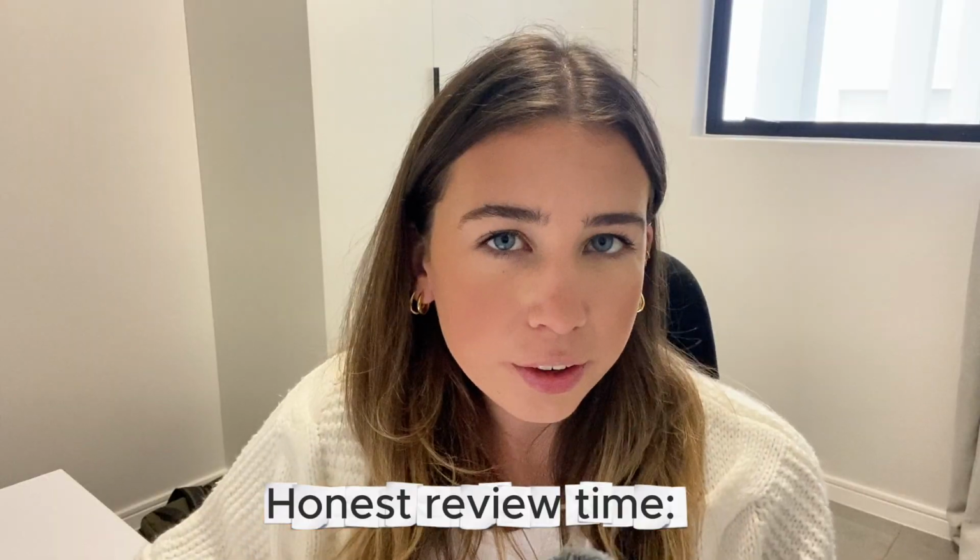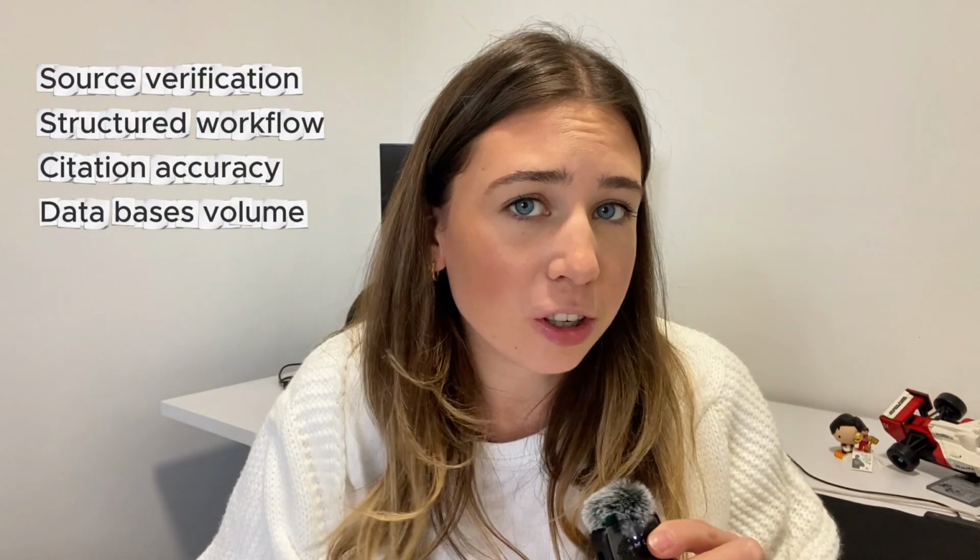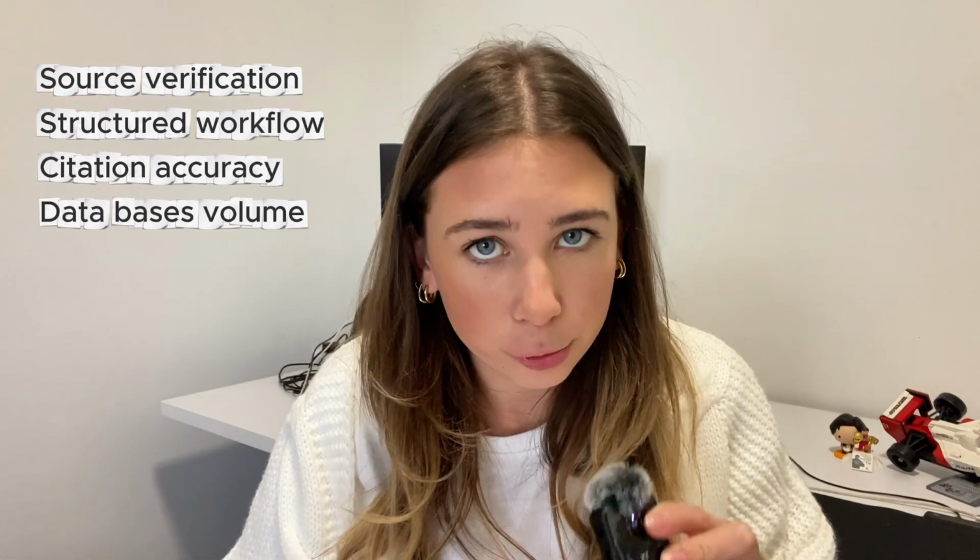Alright, so honest review time. So what StudyTexter does very well. The source verification, the structured workflow, the citation accuracy, and the sheer volume of academic databases that it pulls in. For a student that needs a structured draft fast, this is your tool. The interactive editor is also extremely helpful because you are not just getting an output, you can actually manage the process. And that distinction matters academically.